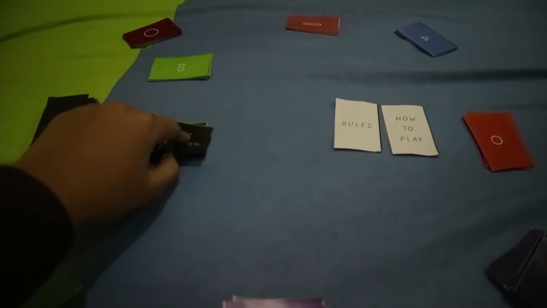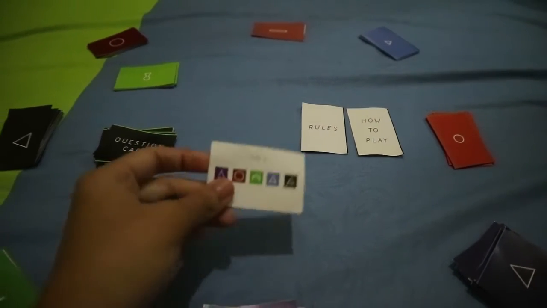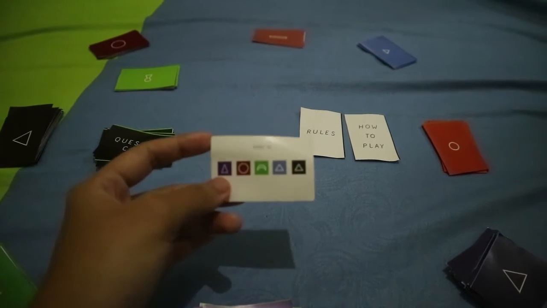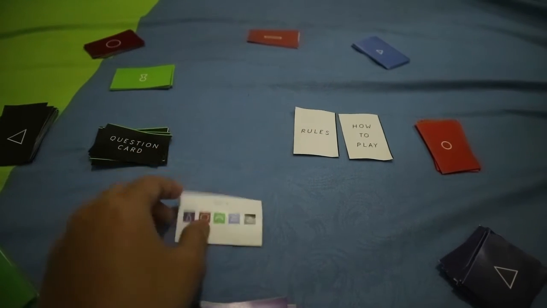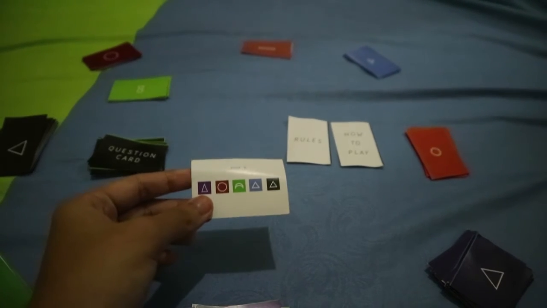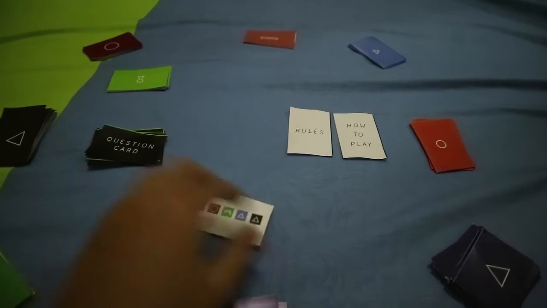So first you have to choose one question card, put it in the middle, and then we are going to construct a sentence using this arrangement. So we are going to construct a sentence using pronoun, verb, preposition, article, and a noun.